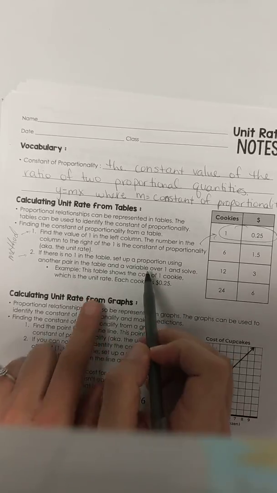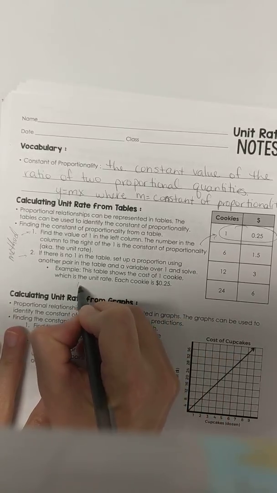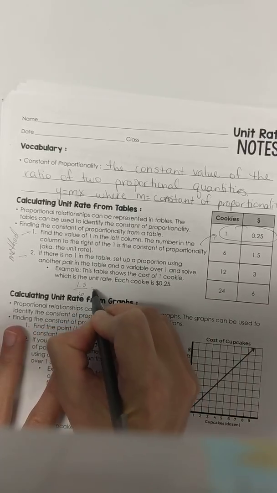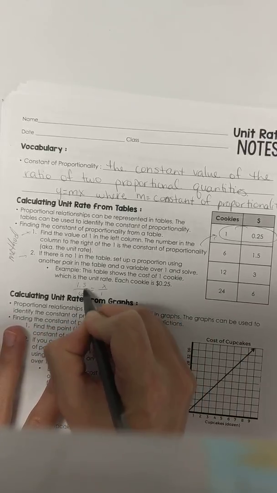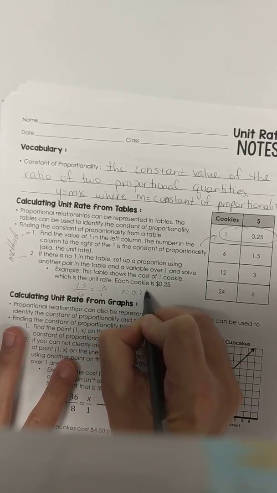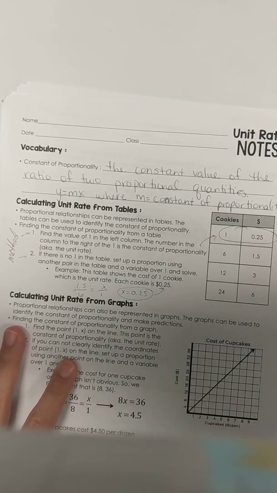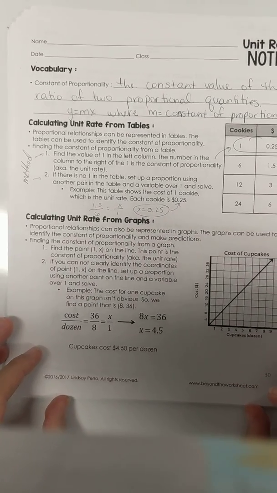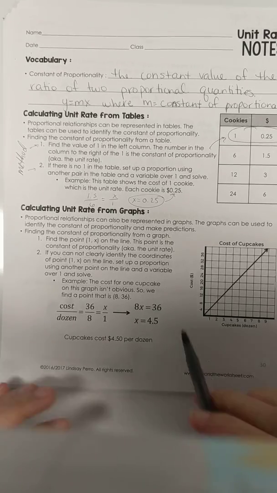So this is saying to set up a proportion. If I were to say $1.50 for 6 cookies, how much would 1 cookie be? Well, you're still going to do $1.50 divided by 6, and either way you're going to get 25 cents per cookie.